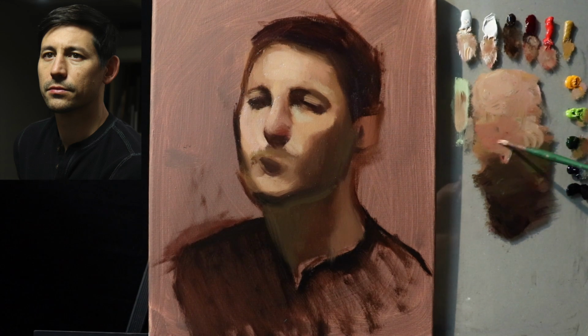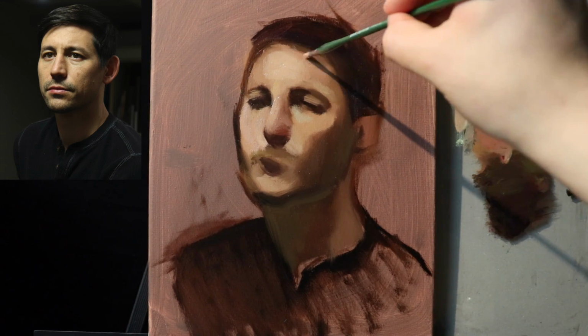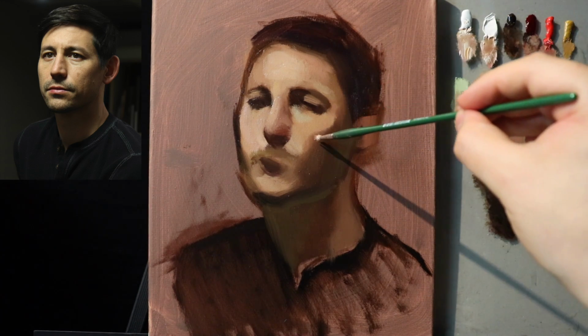A little more cadmium red. You know, and even at this stage, I don't know how long we've spent on this painting now. Might seem like forever for you, but for me, such a short amount of time. Like, this still feels really early, like a really early stage in the portrait.